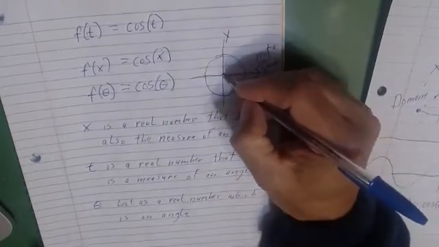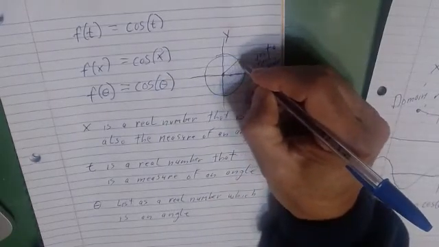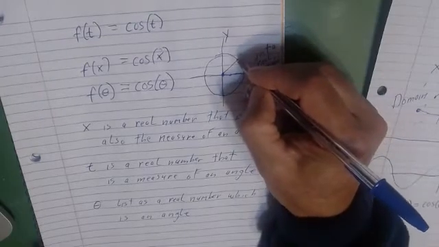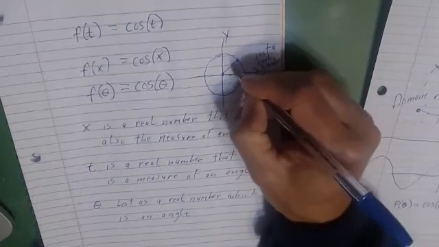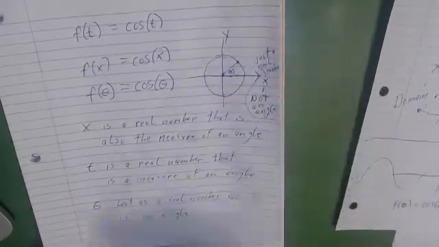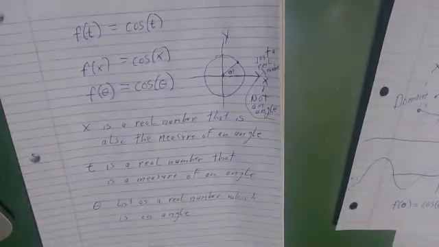And then you have a ray out here with some terminal point on this unit circle. And so here's an angle, we'll call it theta, okay?